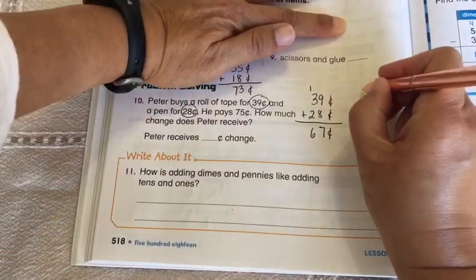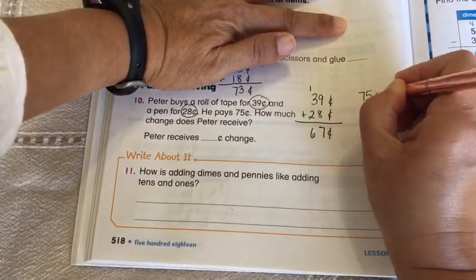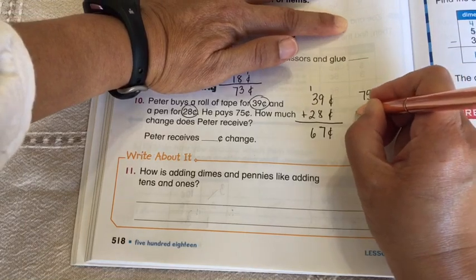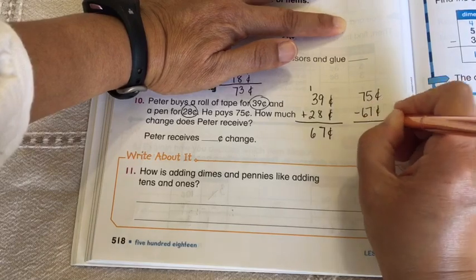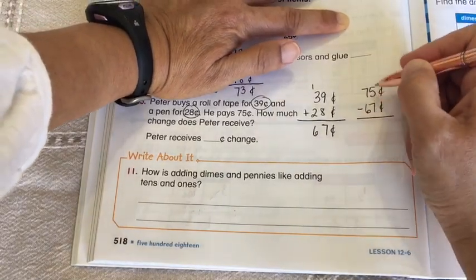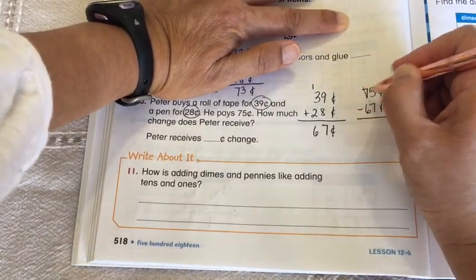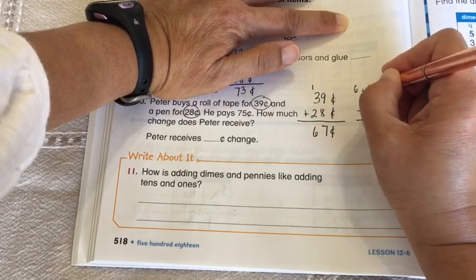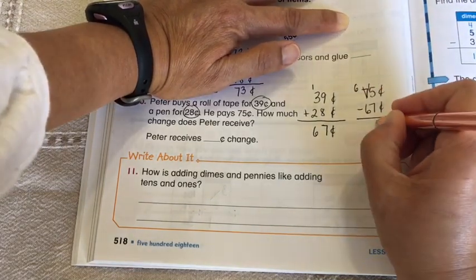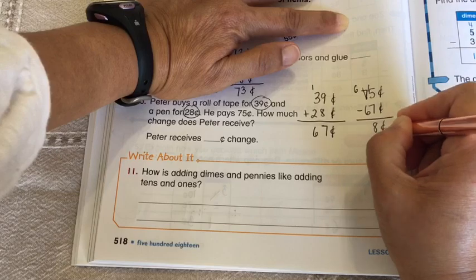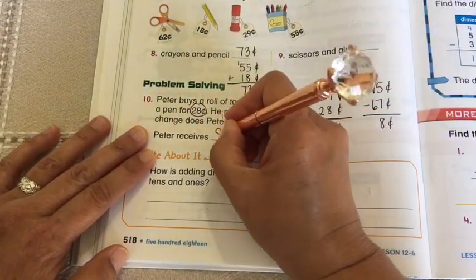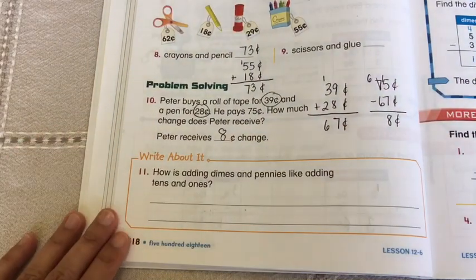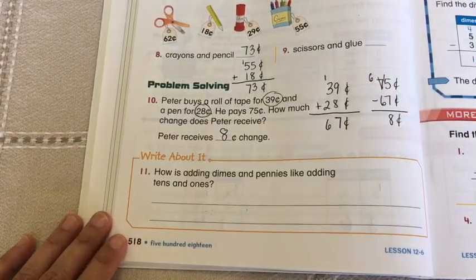We're going to take the 75 cents that he paid, minus 67 cents, which is how much it cost. I need to do some regrouping. I'm going to borrow from the 7. There we go. Oh, there you go. He's going to get 8 cents change. I hope you got that too.